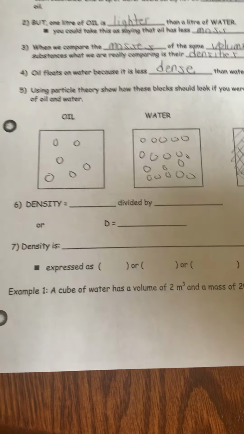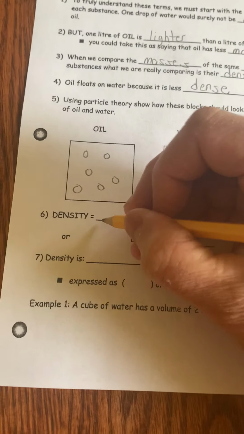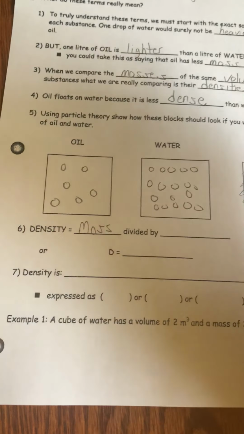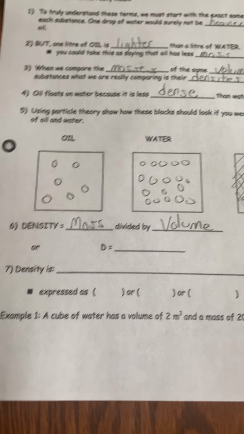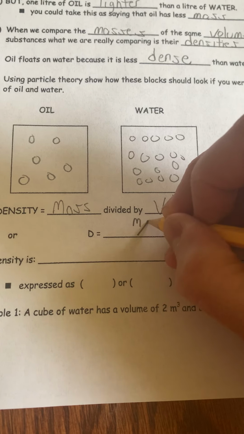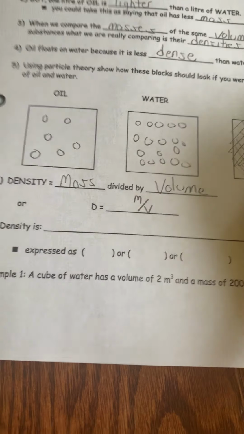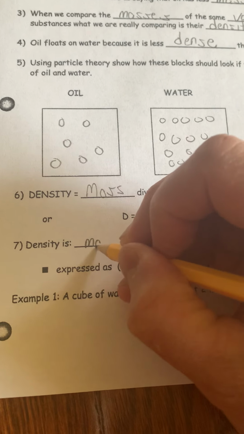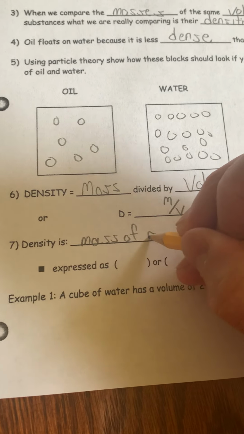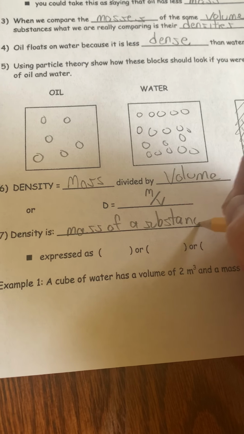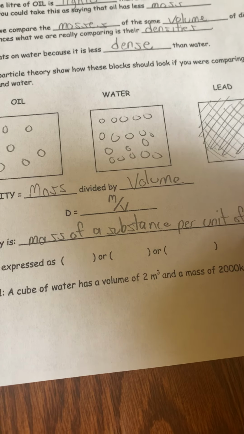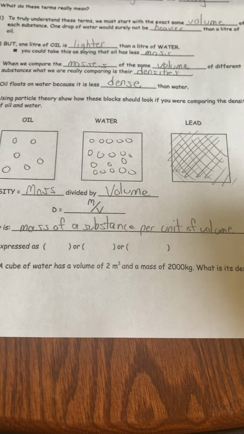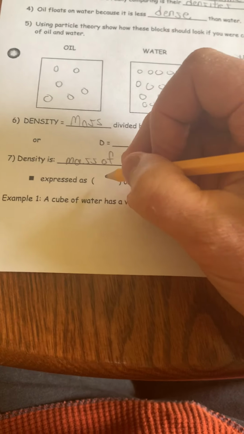amount of space. Another way to look at this might be by saying something like density equals the mass of an object divided by the volume of the object. Or more simply, we could say density equals mass divided by volume. So really what we're saying is density is the mass of a substance per unit of volume of that same substance.